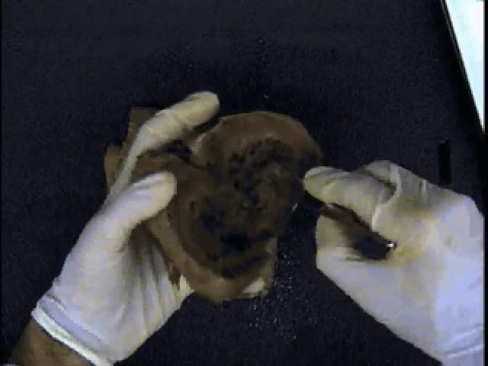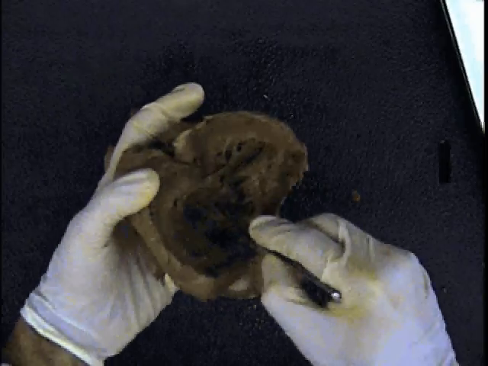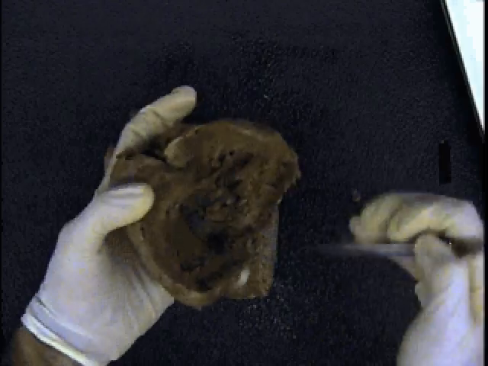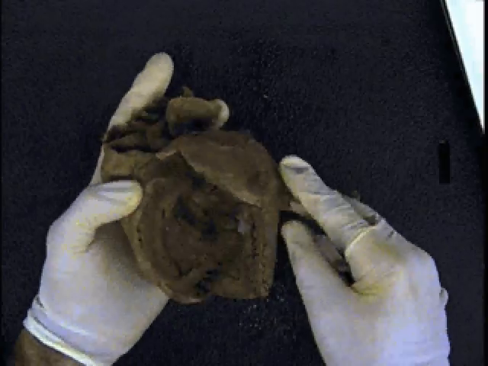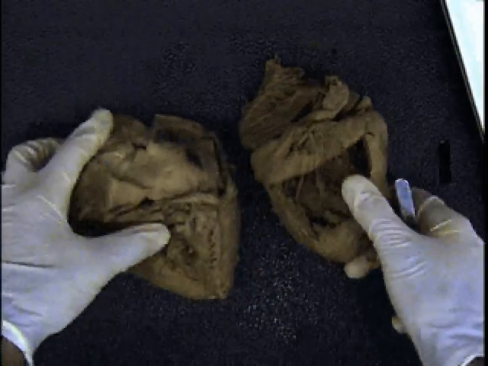You can see the papillary muscles, trabeculae carneae, chordae tendineae, bicuspid or mitral valve cusps, and there is no moderator band in the left ventricle. So those are the main features of the heart and its chambers.